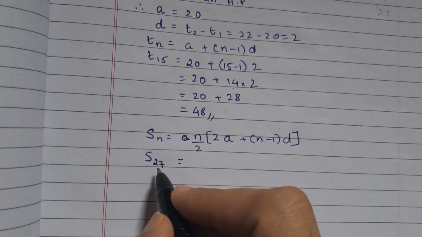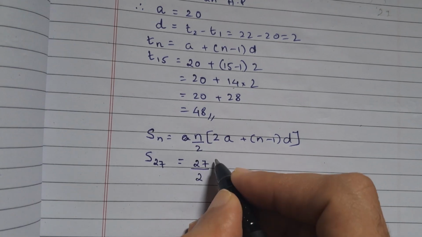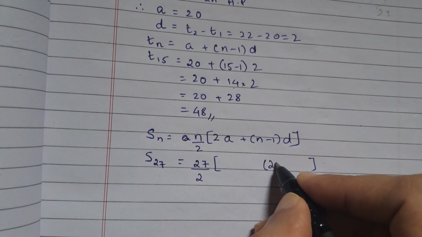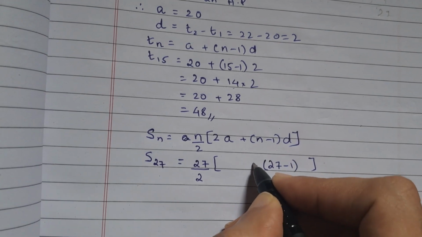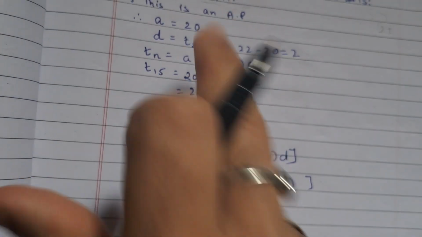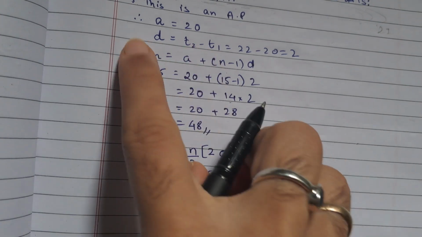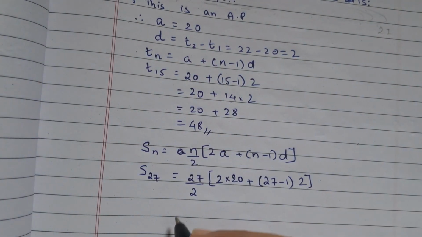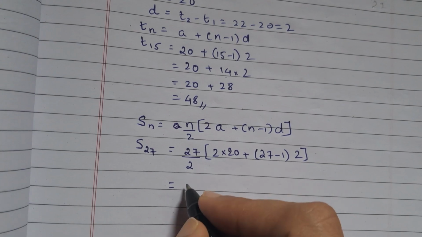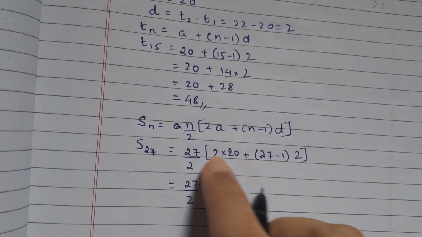Let's use the formula over here. It says 27, right? So wherever you see n, just write 27. 27 upon 2. Here also I have an n, so I will just write 27. 27 minus 1. And let's put the remaining values. Who is A? A is 20. So I will put 20 over here. D is 2. I will put a 2 over here. Now we might be a bit confused. I can't cancel this number, then what should I do? So let's leave it as it is. Let's not disturb it for now.